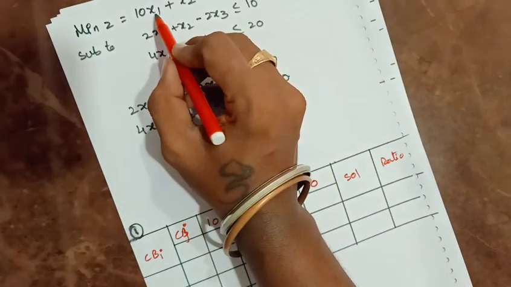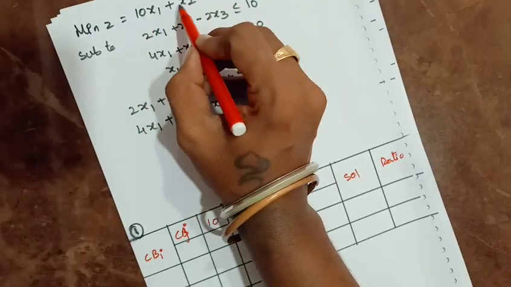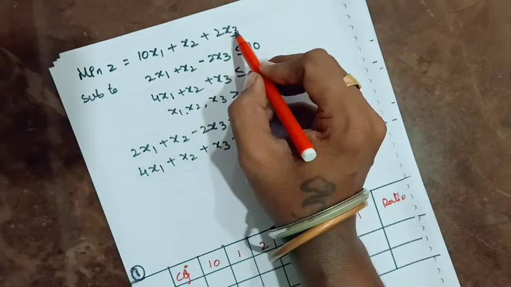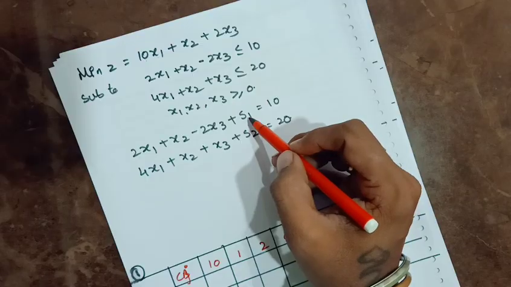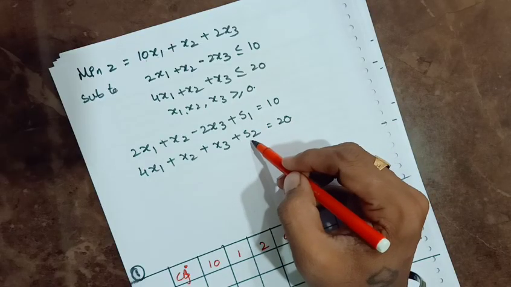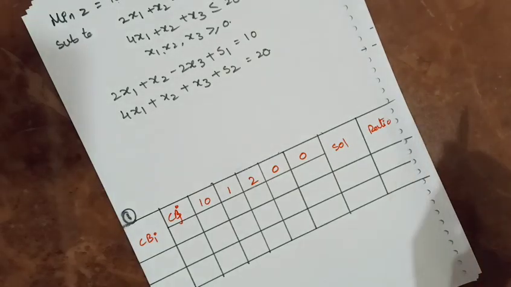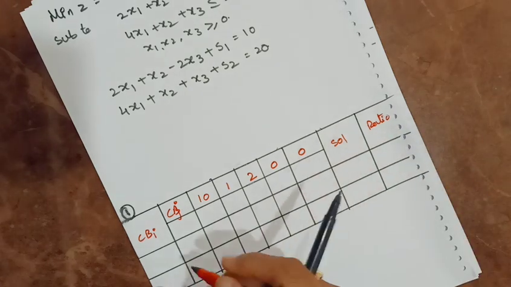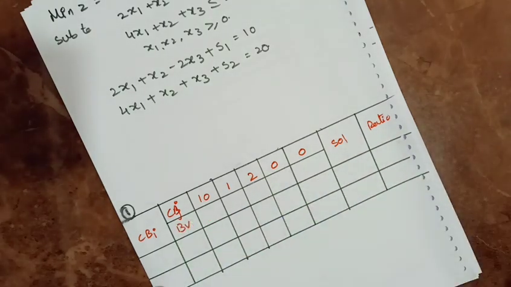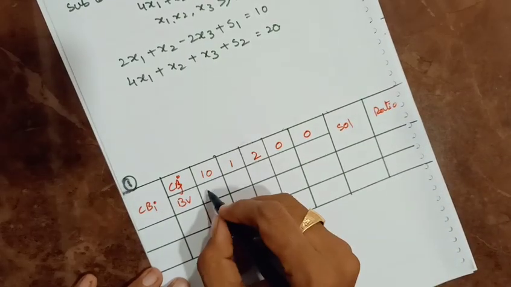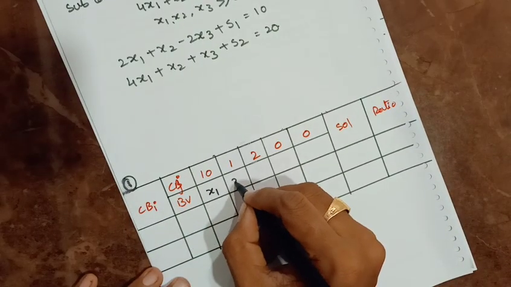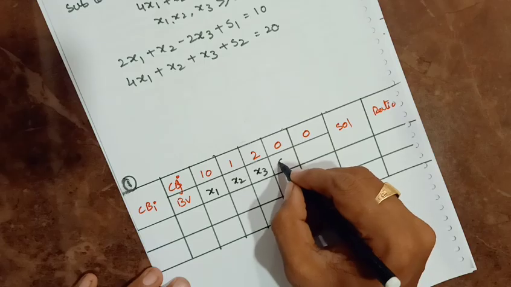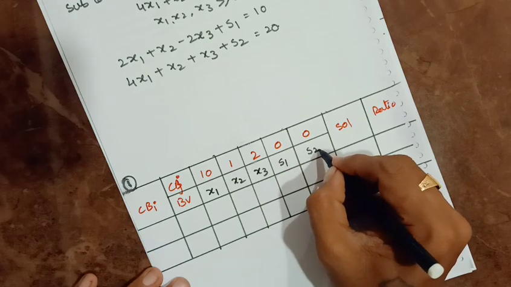So these are all the basic variables and these are all the coefficients. So x1 is a basic variable, x2 is a basic variable, x3 is a basic variable, slack variable is a basic variable, slack 2 variable is also a basic variable. So here in the iteration table, we will be noting down the basic variables. So how many basic variables are there? x1, x2, x3, and we have two slack variables, that is s1 and s2.